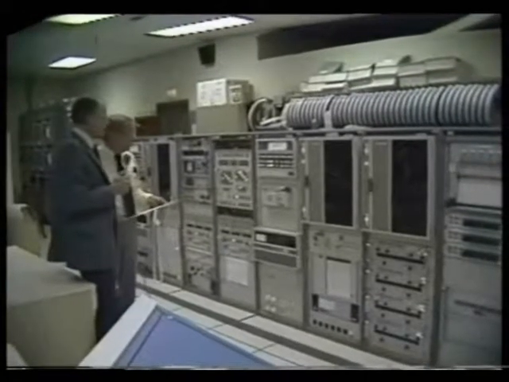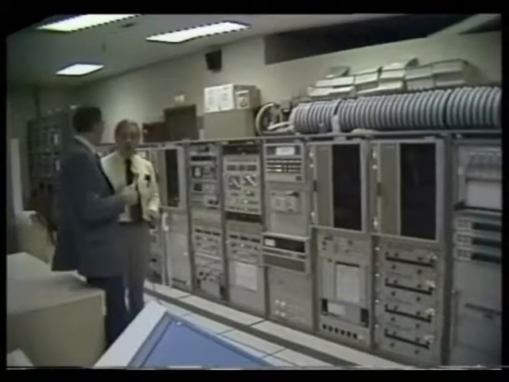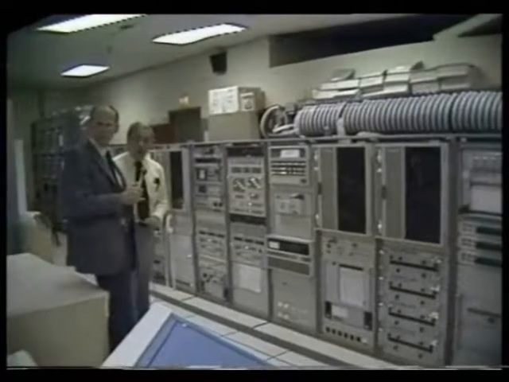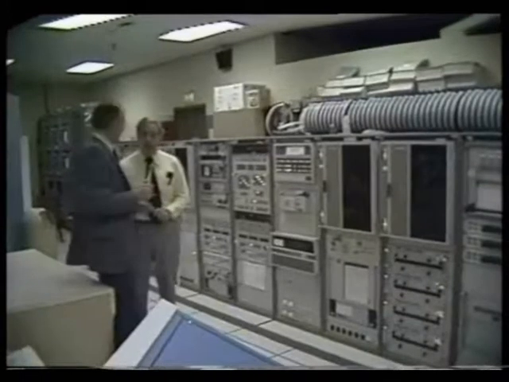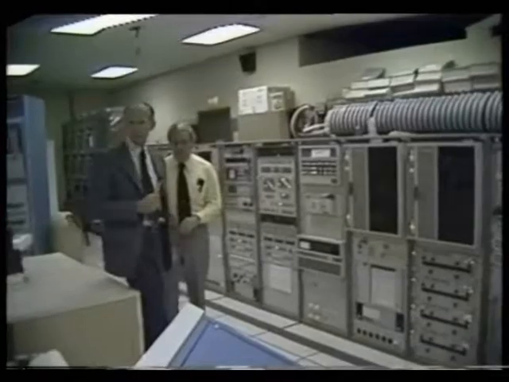Okay. I think maybe in order to understand how we actually interface with the spacecraft, we might go over here to the control console where the spacecraft controller actually flies the bird. Let's see how you give some of the commands to the spacecraft. Very well.